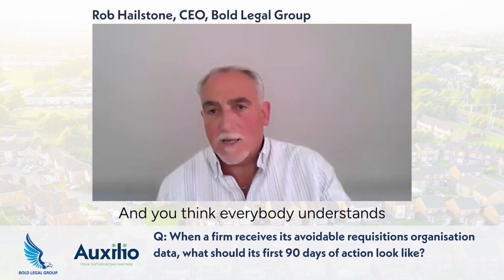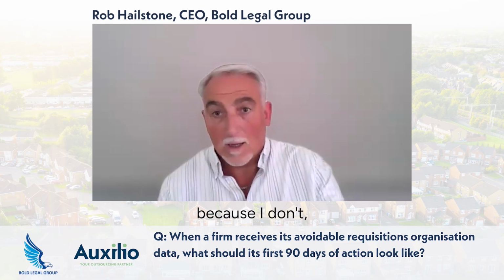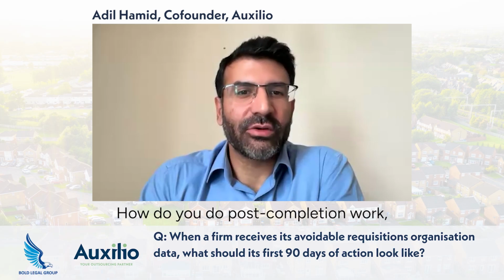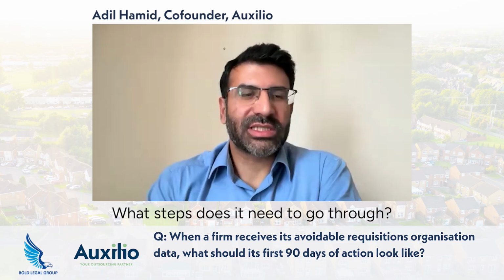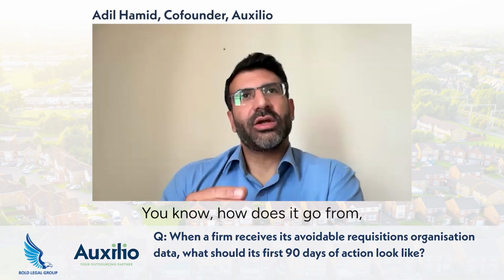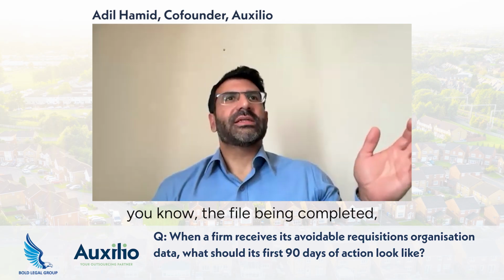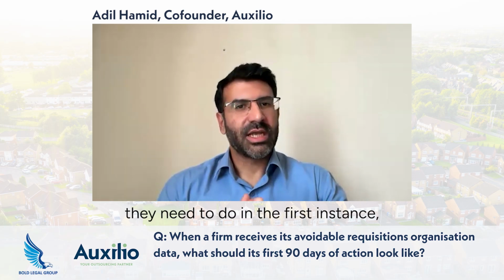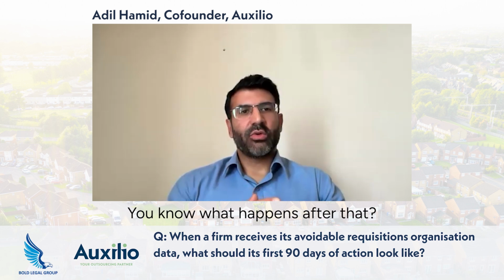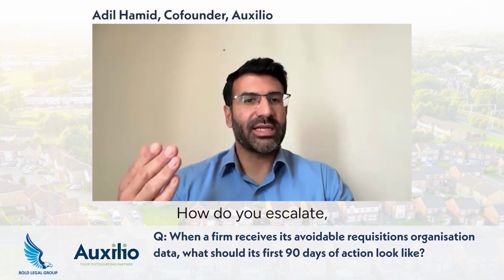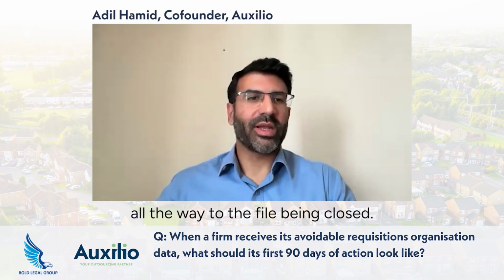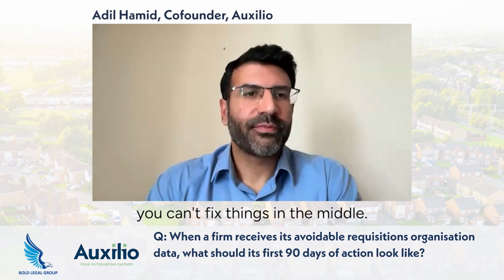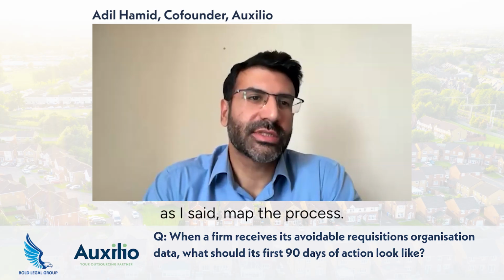And do you think everybody understands the phrase mapping and playbook? Because I don't, but I'm ancient. Fair enough. So by playbook, I mean almost like an operating manual. How do you do post-completion work? What steps does it need to go through? What are the checklists? How does it go from the file being completed, the SDLT being paid, to then being handed over to the post-completion department? What checks do they need to do in the first instance? What tools are you using for submission? What happens after that? How do you manage requisitions? How do you escalate, at various points, all the way to the file being closed? If you don't have a full view of that process, you can't fix things in the middle.